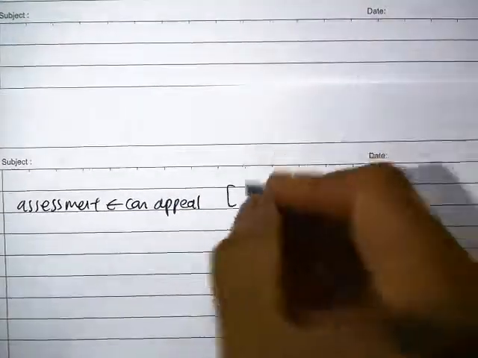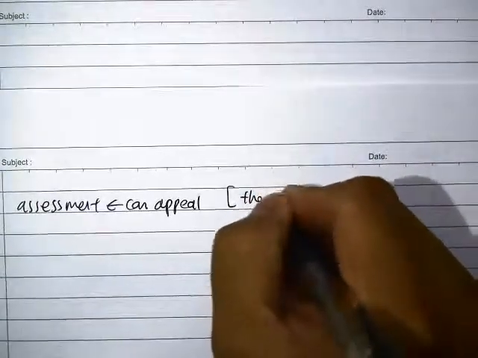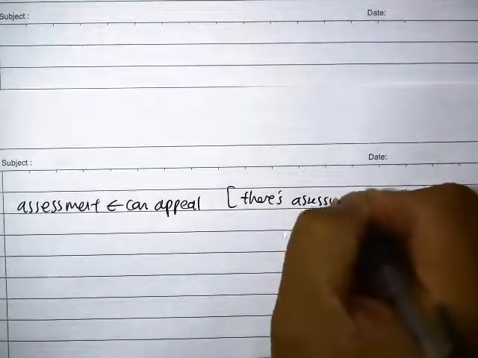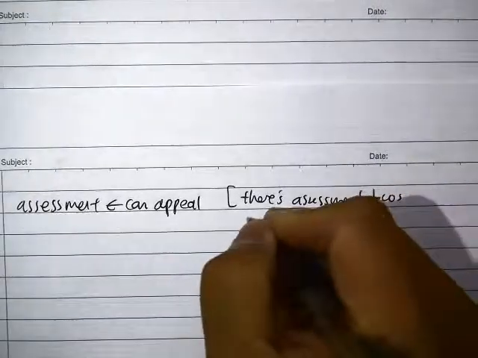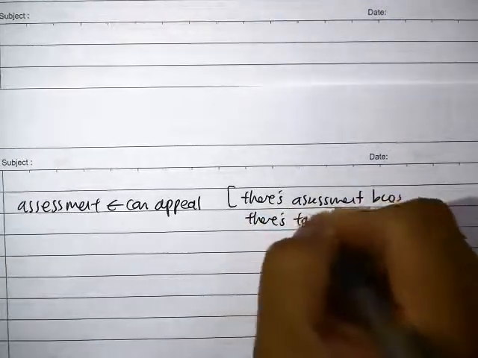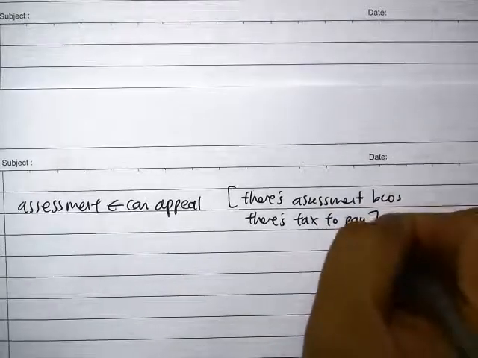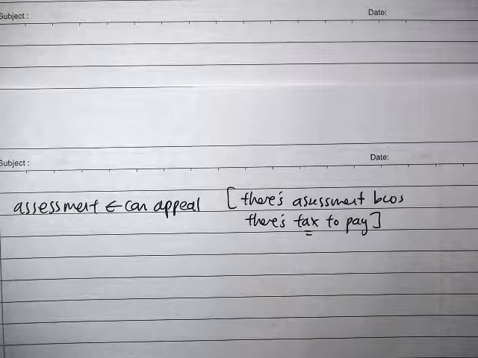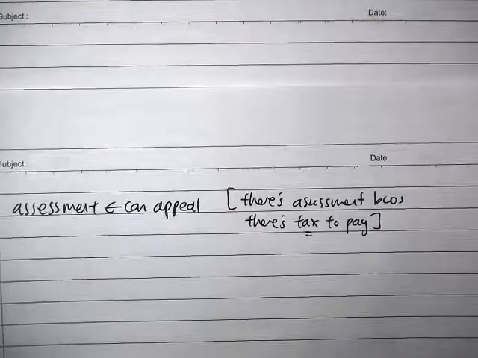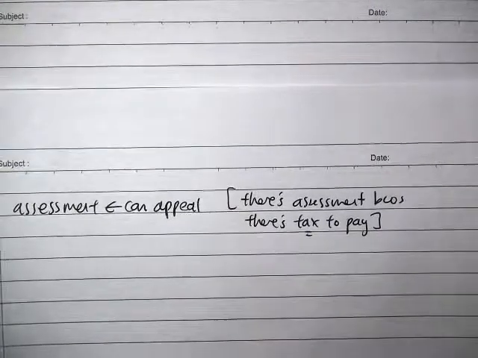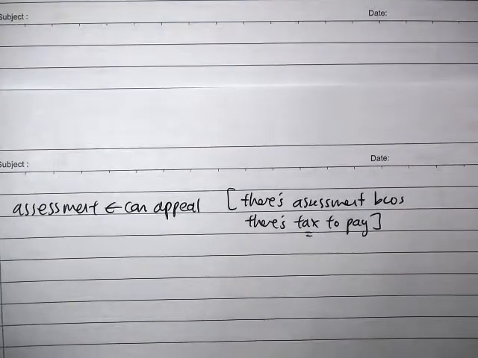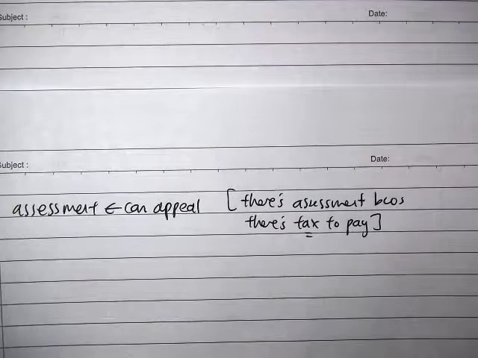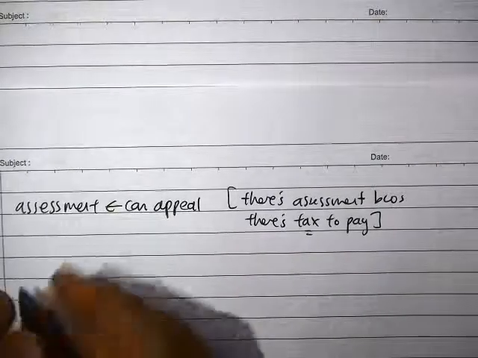But you must understand there's only an assessment because there's a tax to pay. So you must be chargeable to tax to get an assessment. That's why if you submit a tax return where you work out, for example, that the chargeable income is 0 and the tax is 0, you're not paying any tax, there's no assessment.